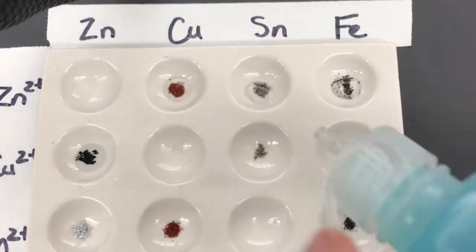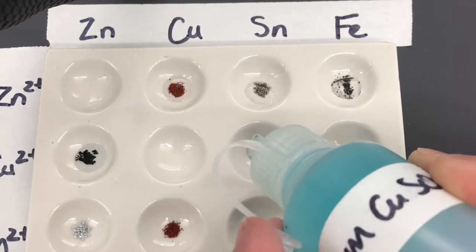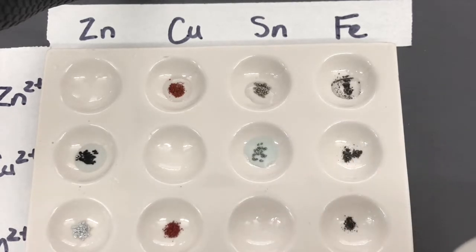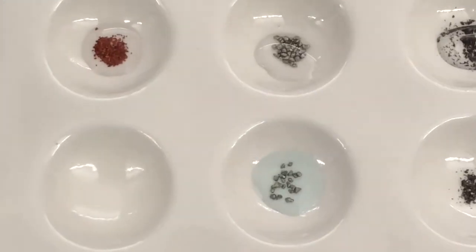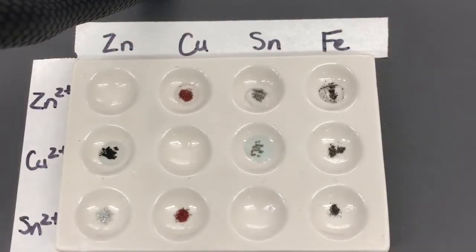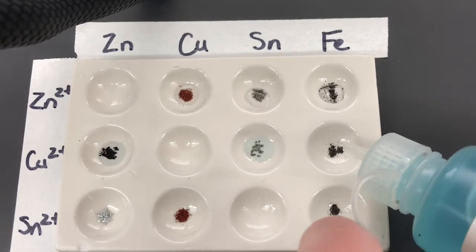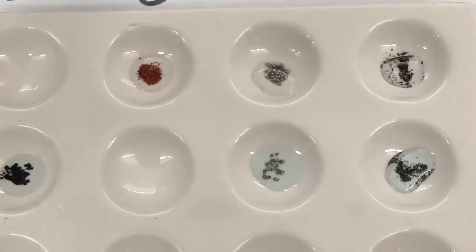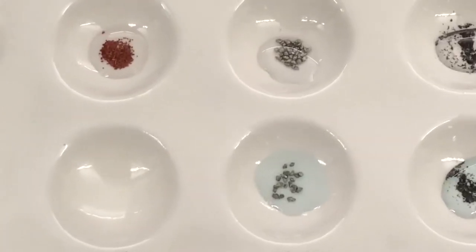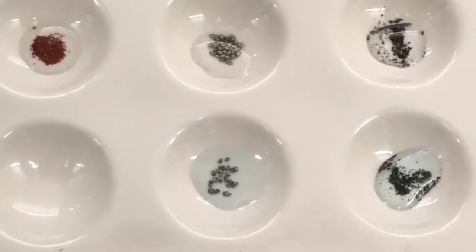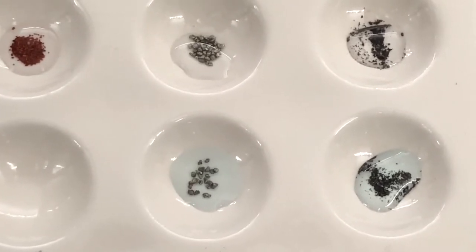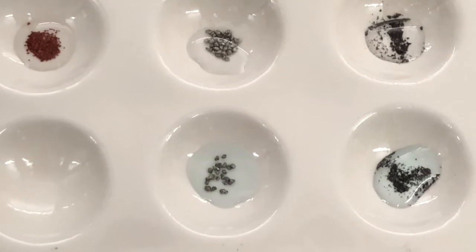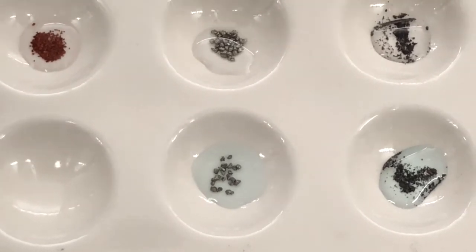So we're going to add some copper 2+ to tin. I'll add 2 drops. Again, the initial observation appears to be nothing reacting. You can still see the shiny metal. For the next reaction, we're going to add copper 2+ to the iron. And let me zoom in so you can see what's happening. The initial observation is there doesn't appear to be a lot happening, but again, we'll go back to that one in a while and see if we see any changes occurring.